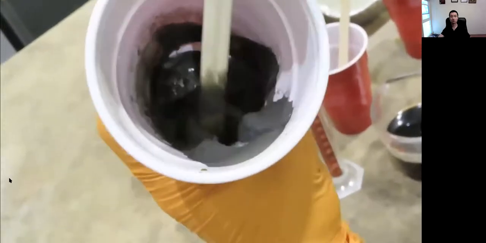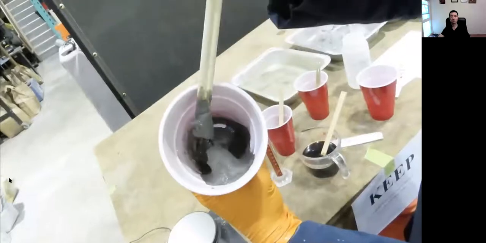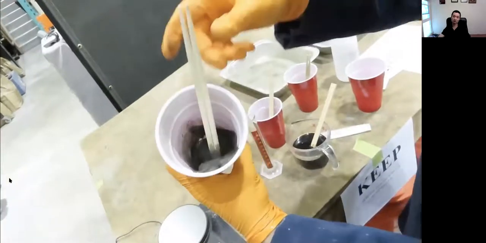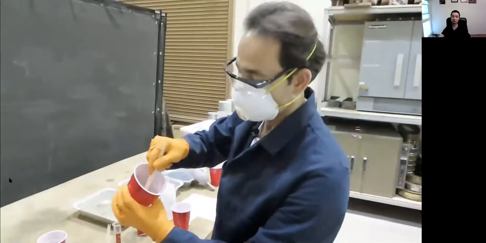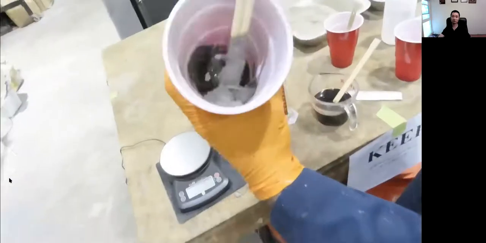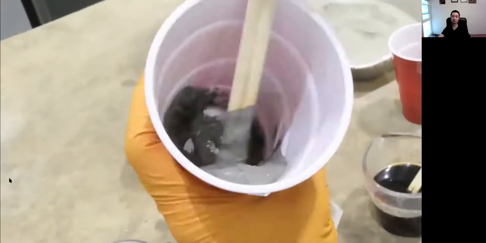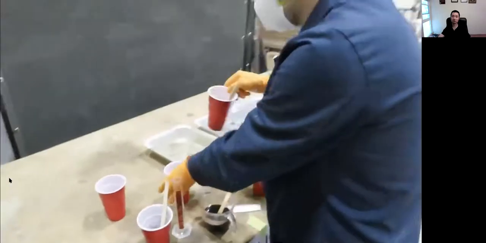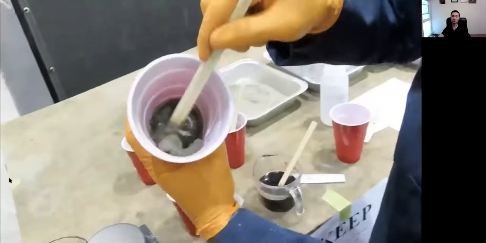Totally fluid. See? By adding some drops of superplasticizer, and then here was the fly ash. Maybe better than fly ash and water. Just by adding superplasticizer, and then cement and water.